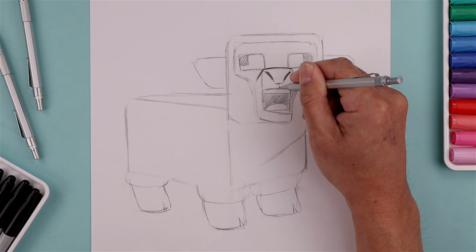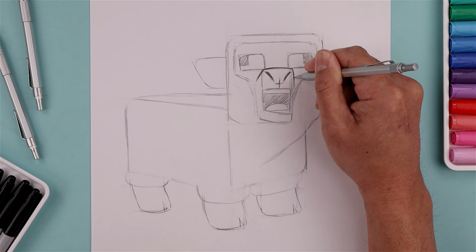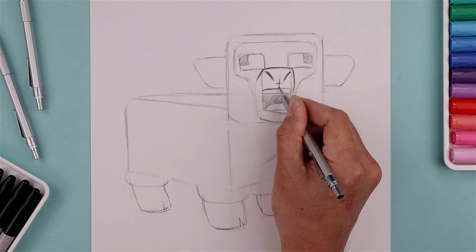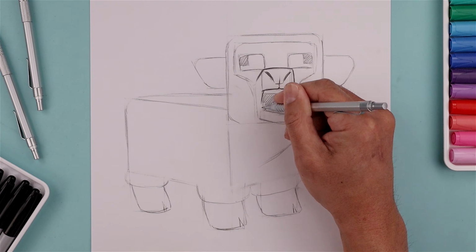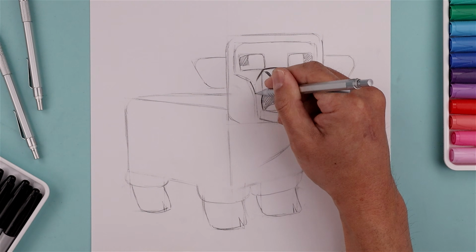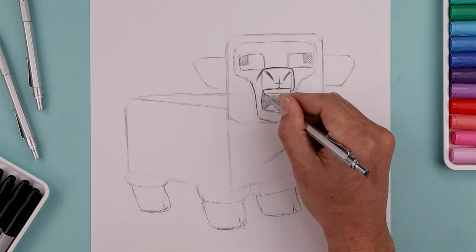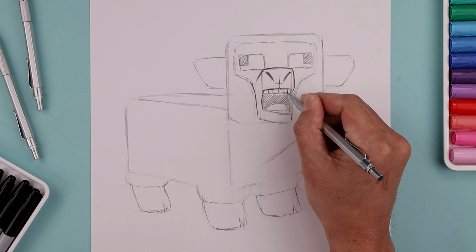Let's add a split in the middle. Now we're just going to separate the teeth along the top, starting from the left, working our way across.